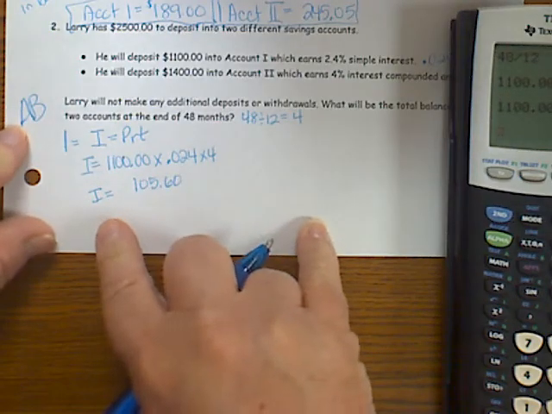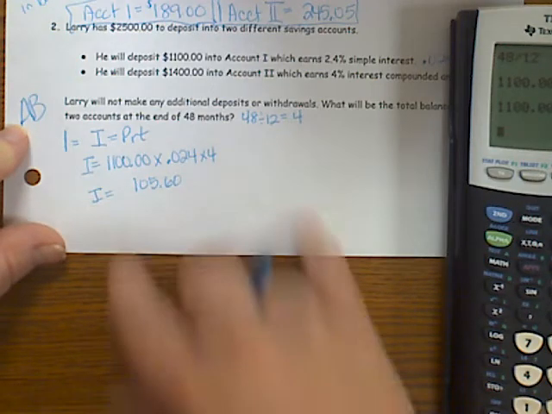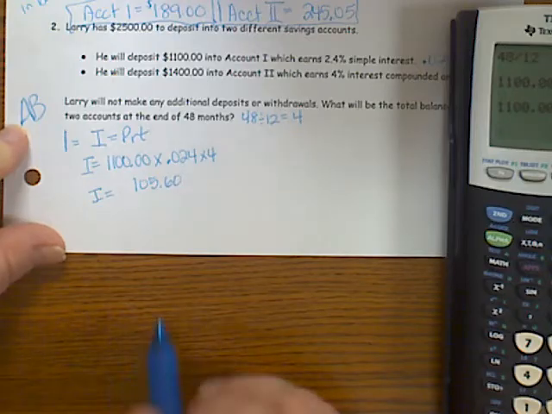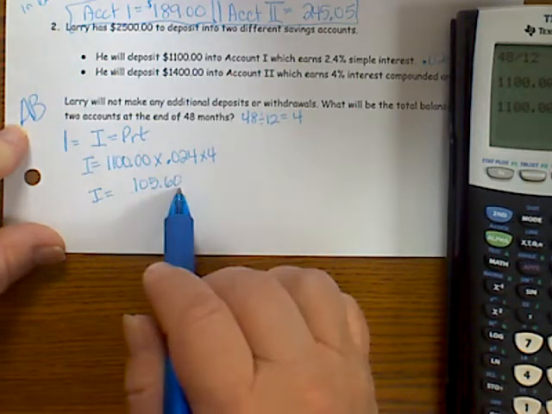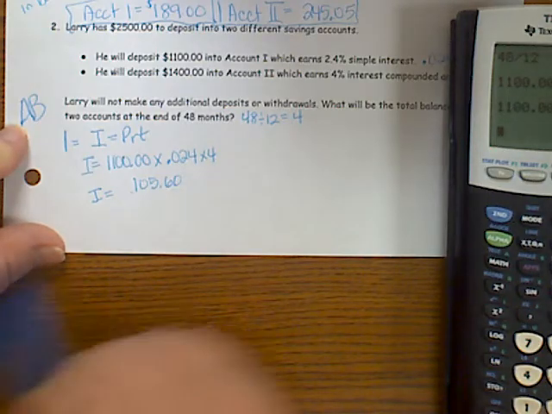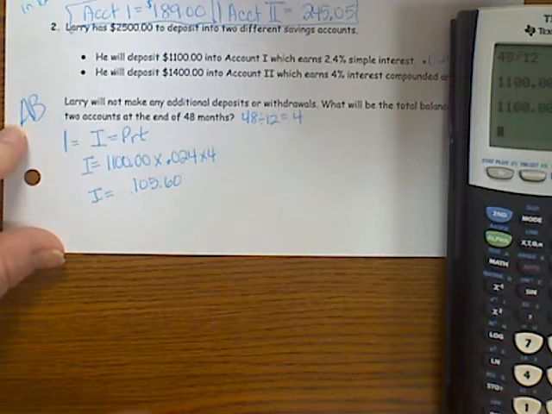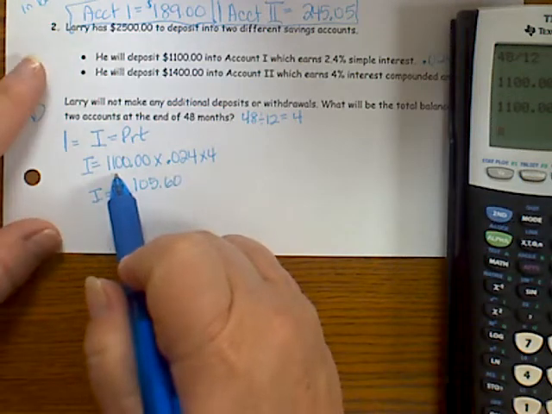So for a simple interest loan, how do I find account balance? How much I'm going to have in the end. This is how much money I would make off of $1,100 invested. But is that how much I end up with? $105.60? I hope you said no. We have to take how much we started with.